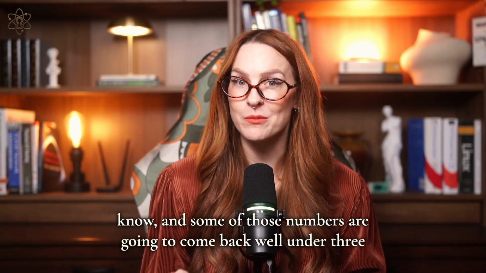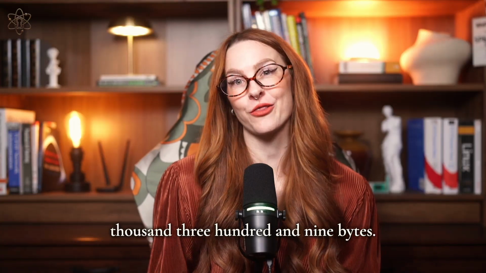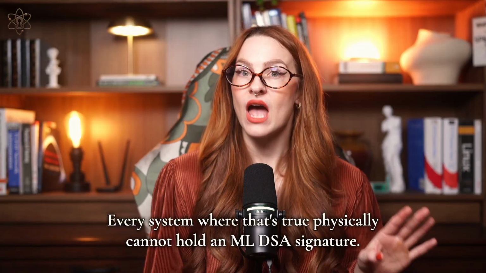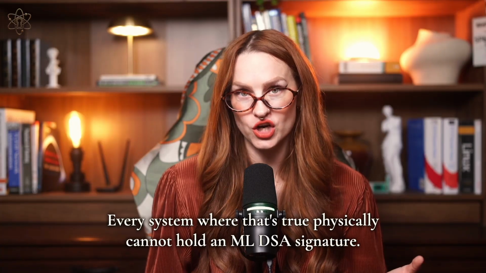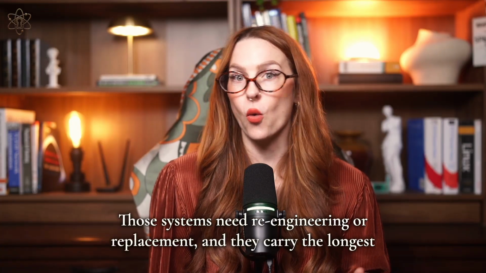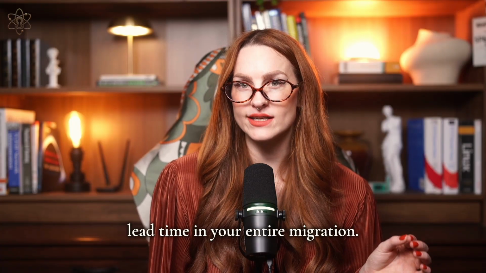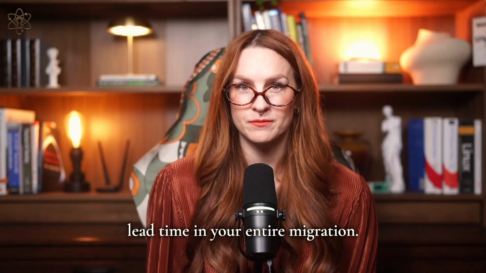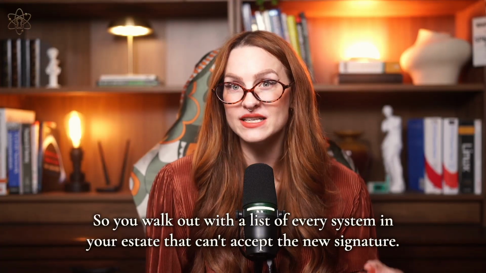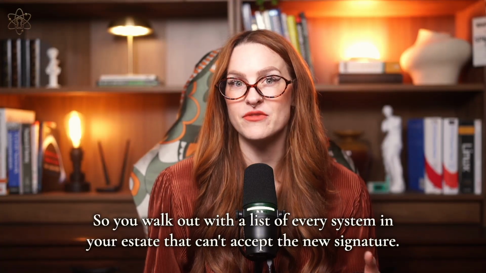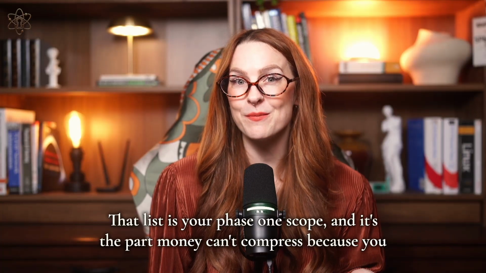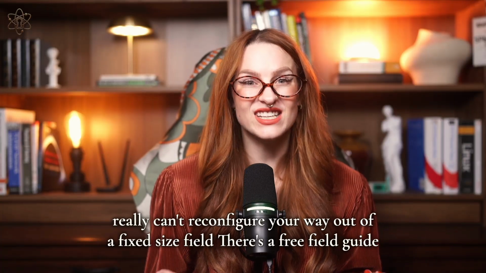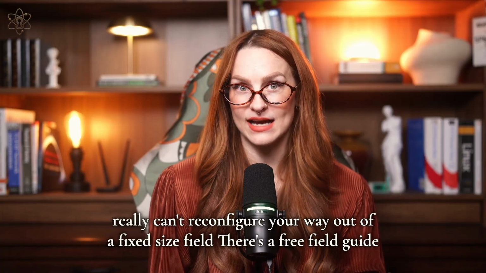And some of those numbers are going to come back well under 3,309 bytes. Every system where that's true physically cannot hold an ML-DSA signature. Those systems need re-engineering or replacement, and they carry the longest lead time in your entire migration. So you walk out with a list of every system in your estate that can accept the new signature. That list is your phase 1 scope, and it's the part money can't compress, because you really can't reconfigure your way out of a fixed size field.